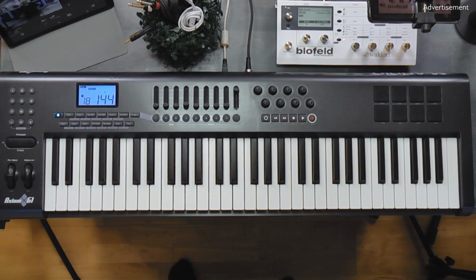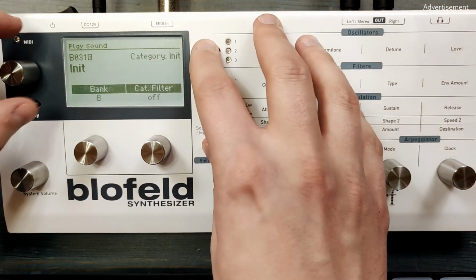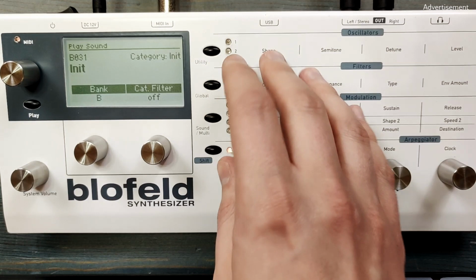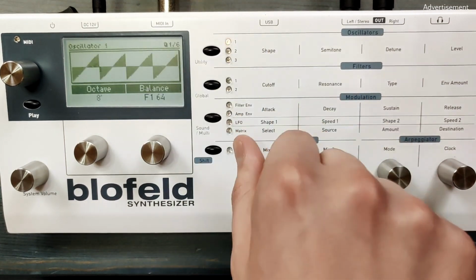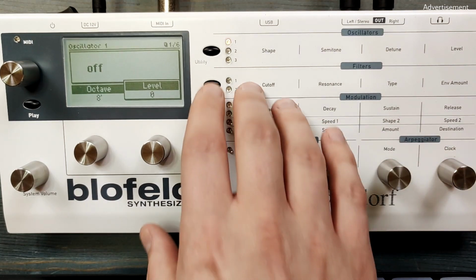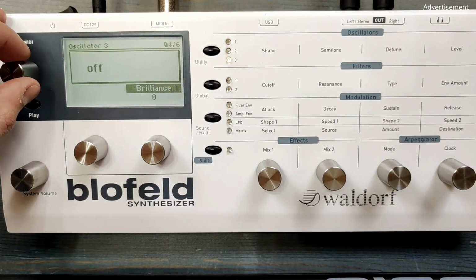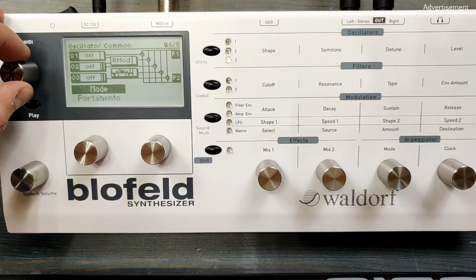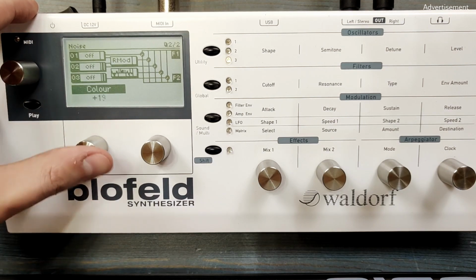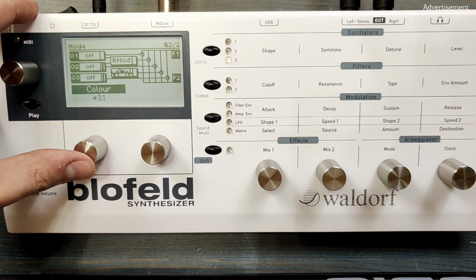And that's the kick. The next instrument I want to show you is the hi-hat. Let's start again with a fresh patch. And we actually don't need the classic oscillators at all. We are just going to use the noise, and therefore I'm increasing the color to 32.